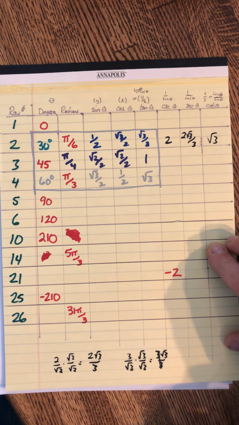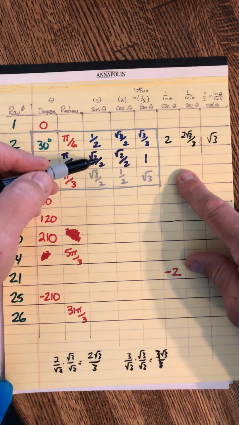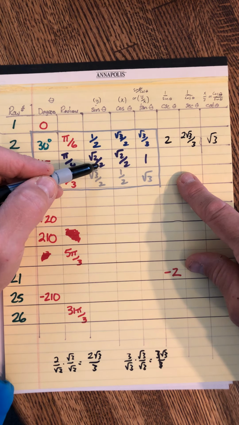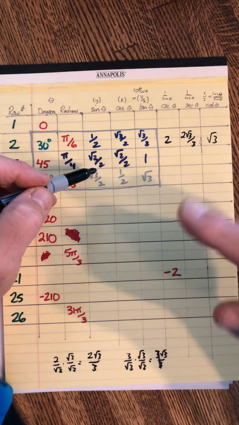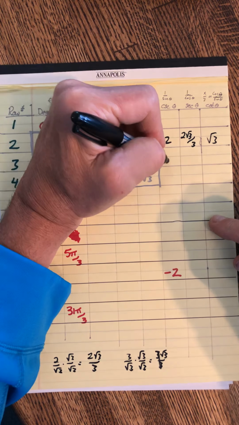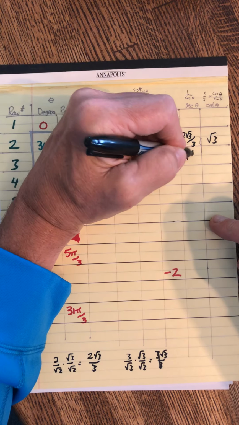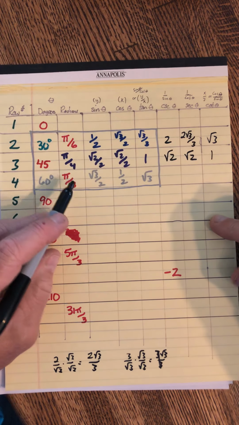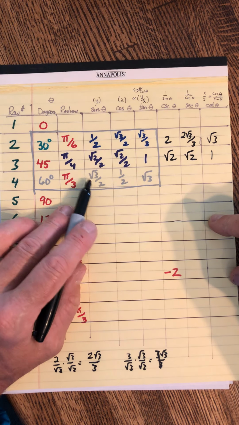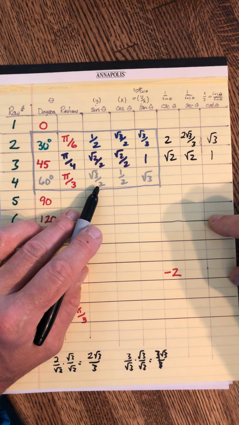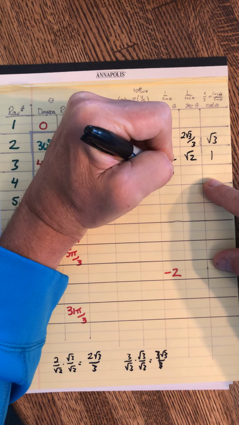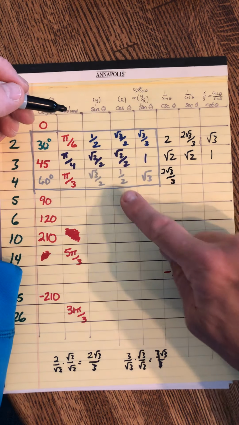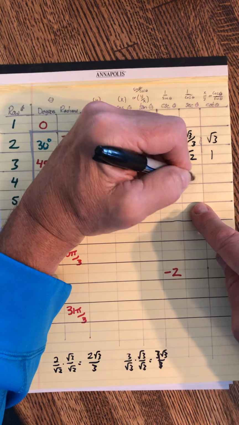Okay? Do that with these. We flip over the square root of 2 over 2, you get 2 over the square root of 2, which becomes 2 square roots of 2 over 2, and the 2's cancel, you end up with just the square root of 2. Same thing there. And the reciprocal of 1 is 1. We already did these. The square root of 3 over 2, when you flip it over, becomes 2 square roots of 3 over 3. The reciprocal of 1/2 is 2.